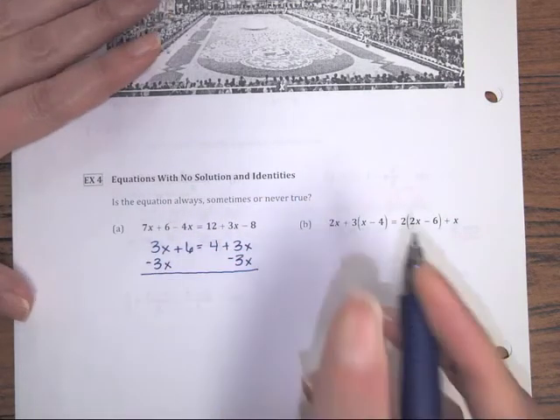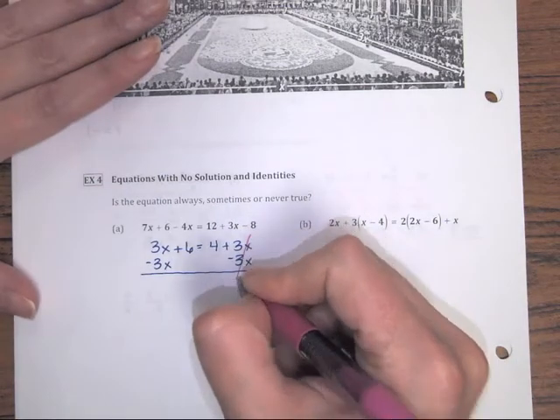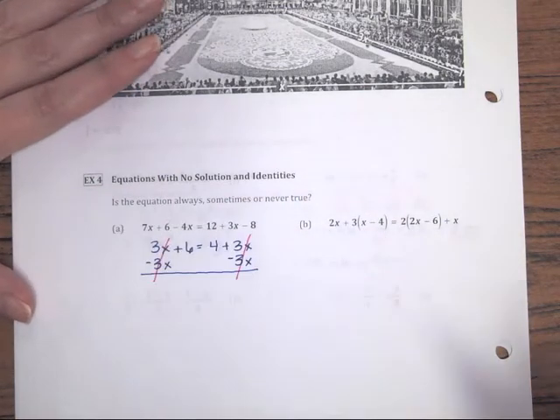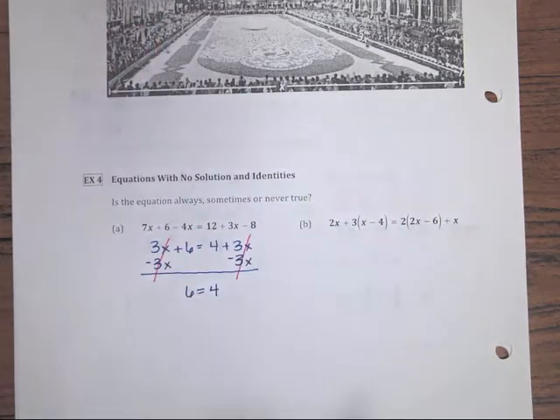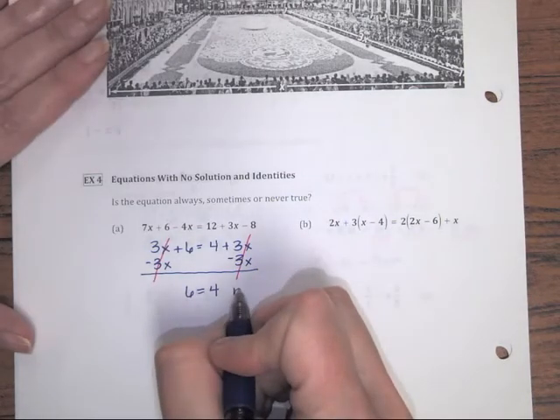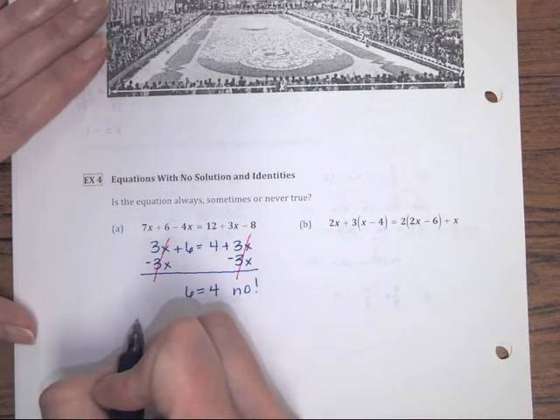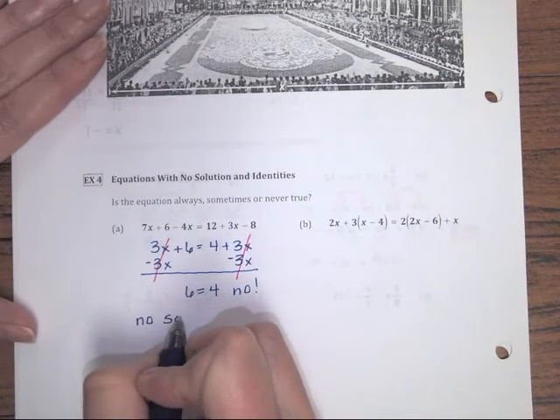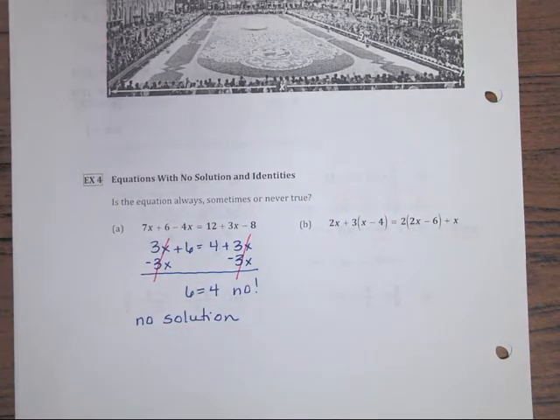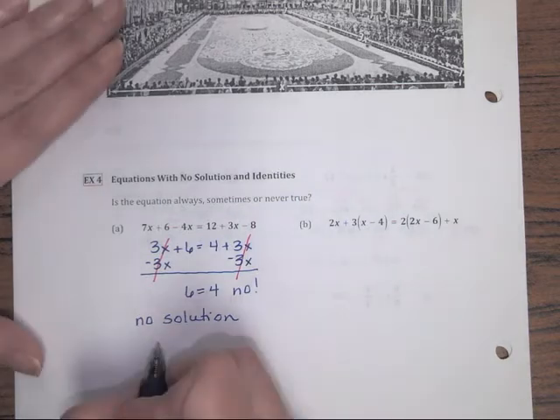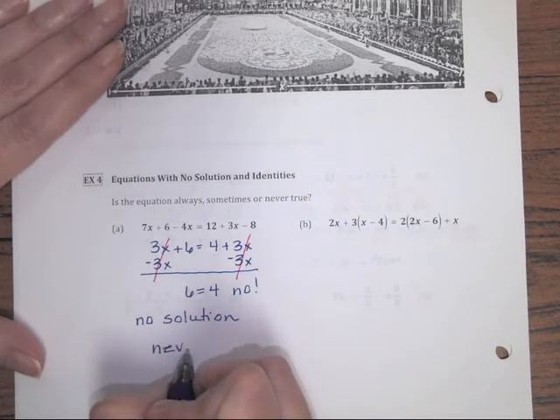And an interesting thing has occurred here, because you can see my 3x's cancel here, but they also cancel here. And what I'm left with is 6 equals 4. Now let me ask you, does 6 equal 4? No, 6 does not equal 4. And so here's what the situation is. This is a situation where there is no solution. And so this equation, we would say, is never true, because there is no instance where I can ever make this equation work. So this is a never situation.